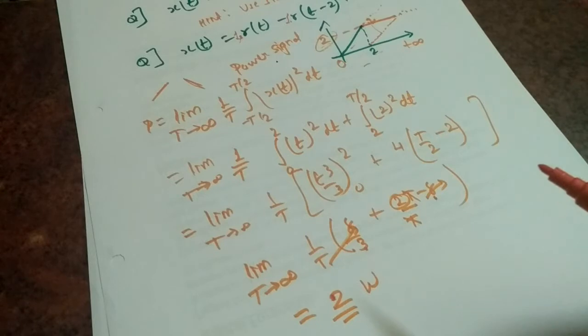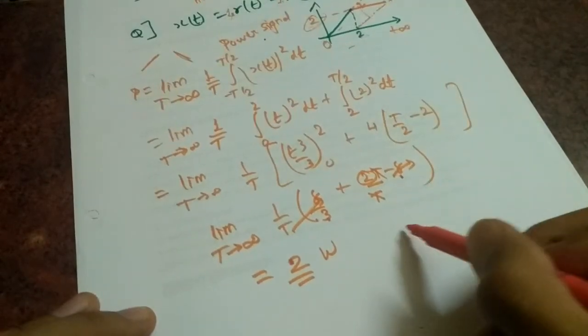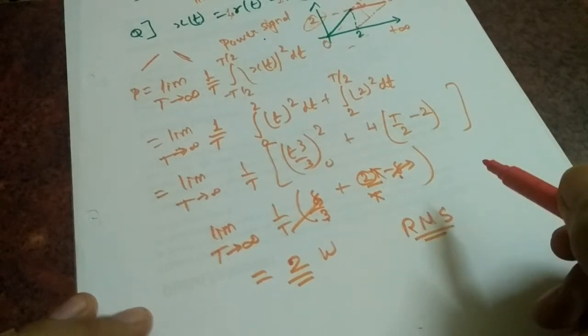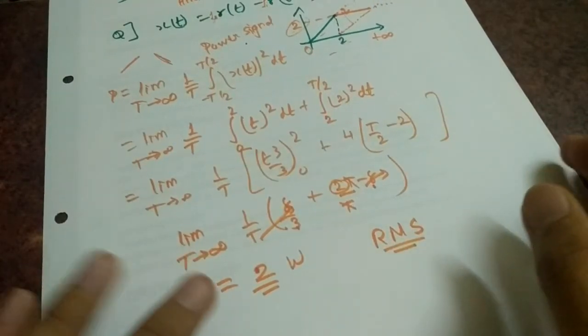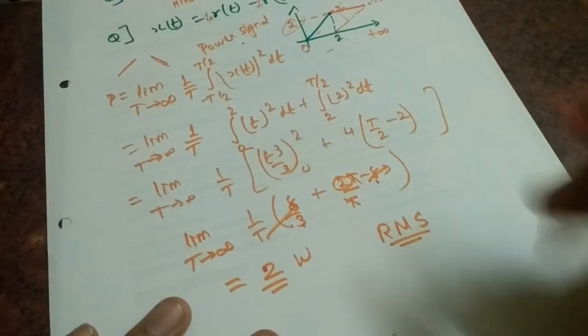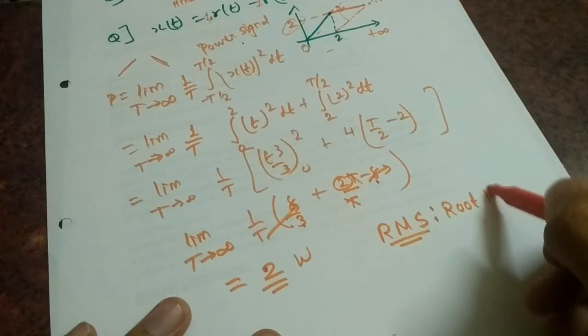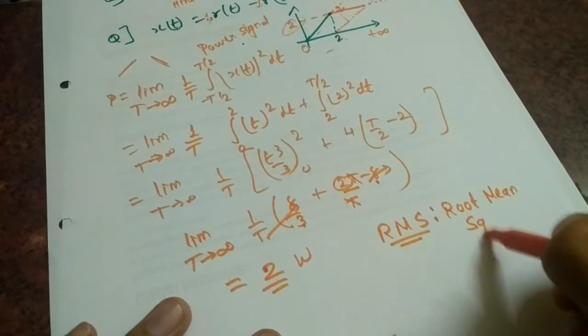Now let me move towards another important point, root mean square. All of you are familiar with this term. You can go through your network analysis books to refer to this. You can write it as root mean square, clear.